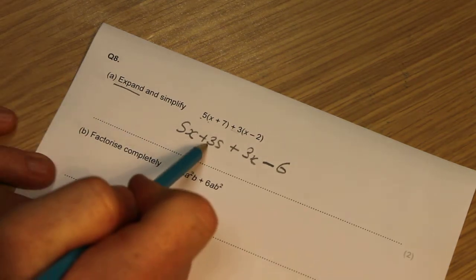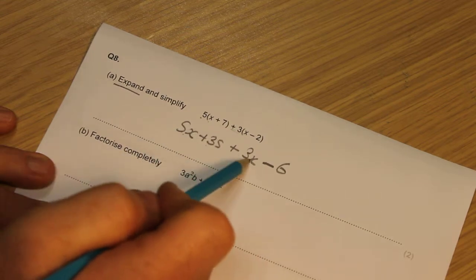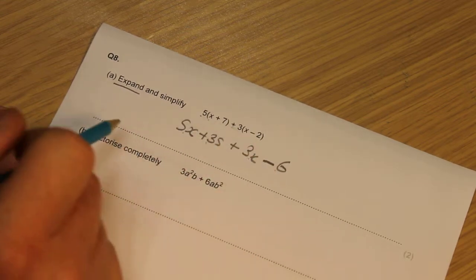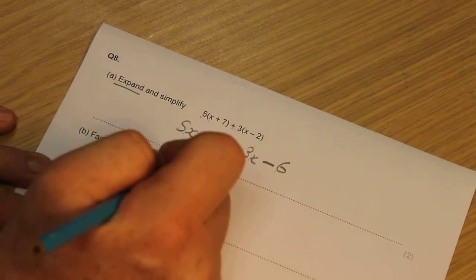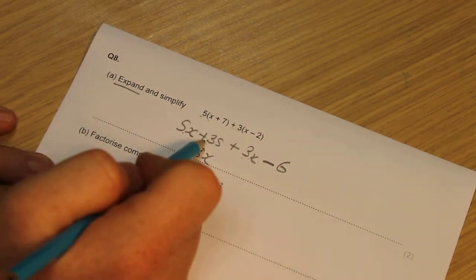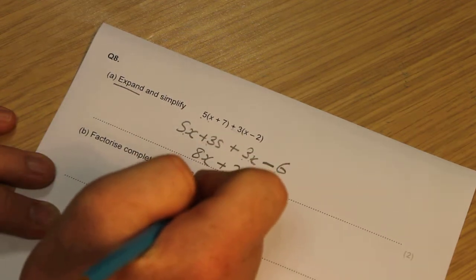So I have got numbers and x values. I've got to add together my x values and then my numbers separately. So 5x plus 3x is 8x. I've got 35 take away 6, which is plus 29.